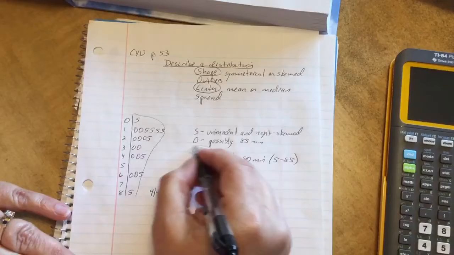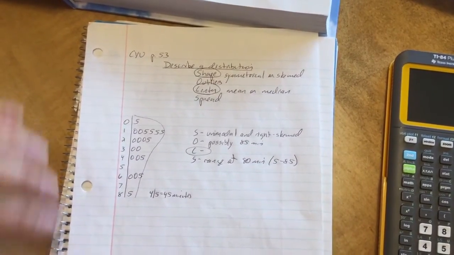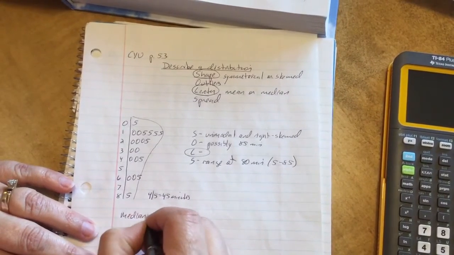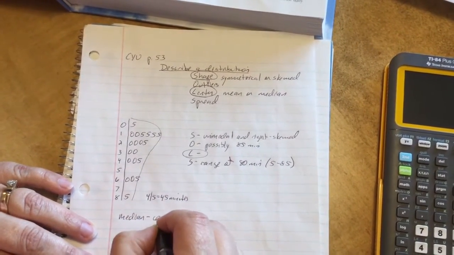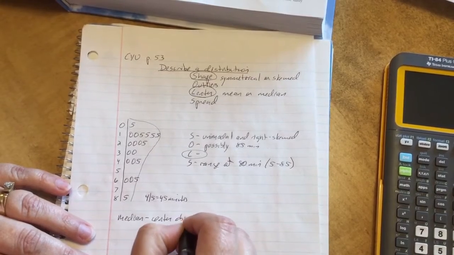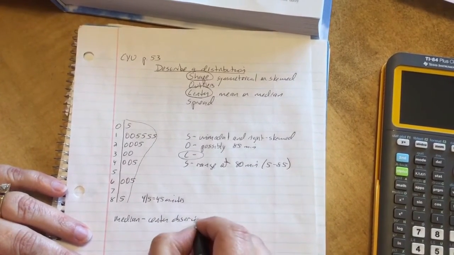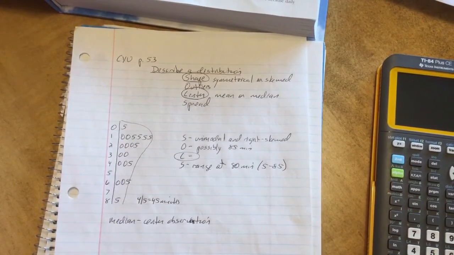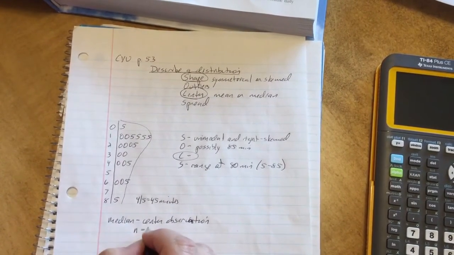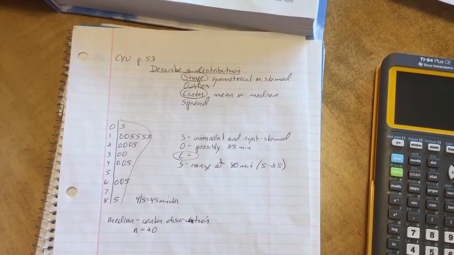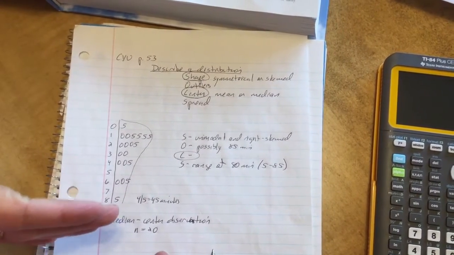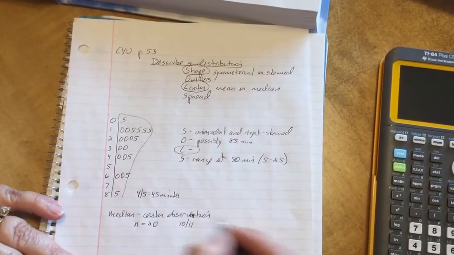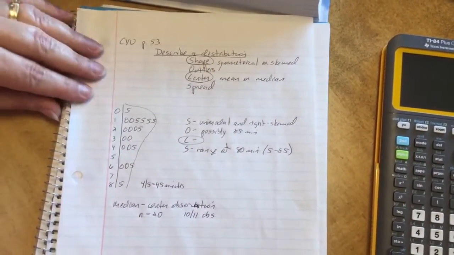So let's concentrate on center. Again, we're going to do median, which is just the center observation, the observation in the middle. Oops, I spelled observation wrong. That's an A. There are 20 pieces of data here, so our sample size is 20. Where's the middle of 20? Well, if you go 10 in from the right and 10 in from the left, there is no middle item. So we have to go to the 10th and the 11th observation.